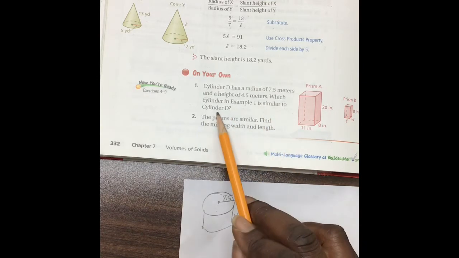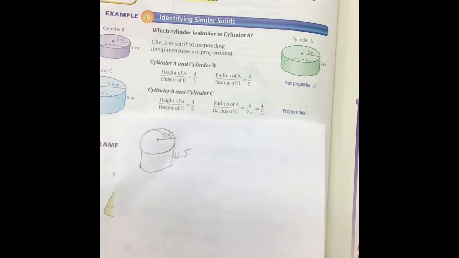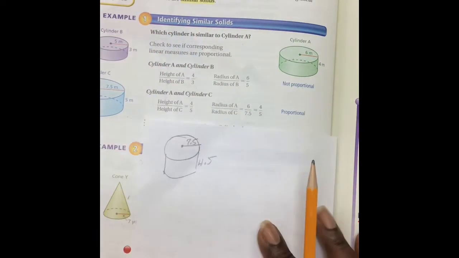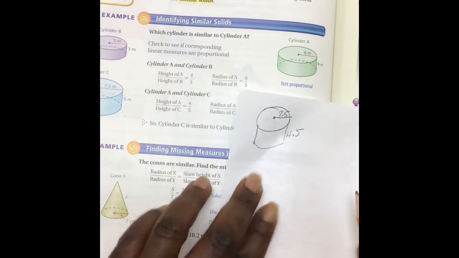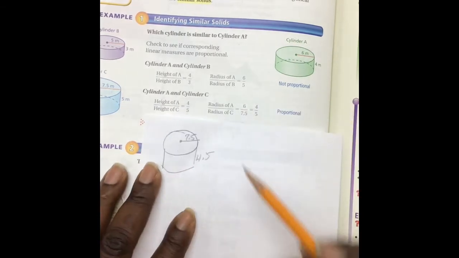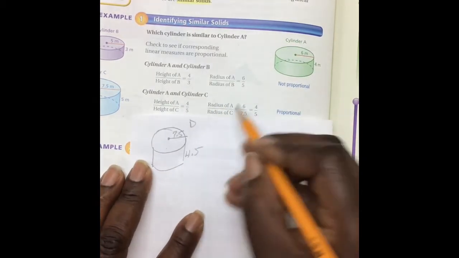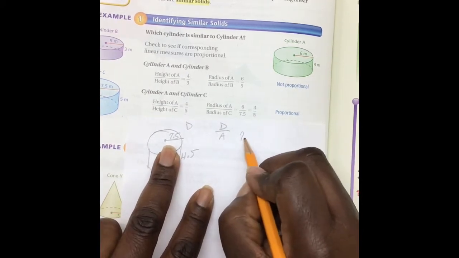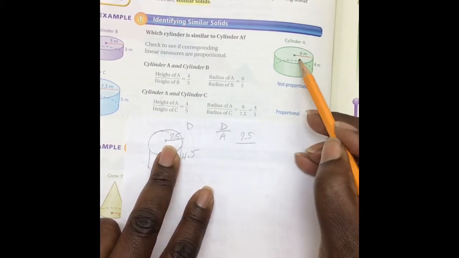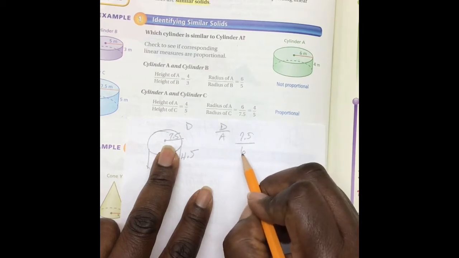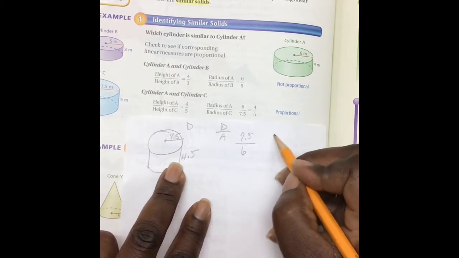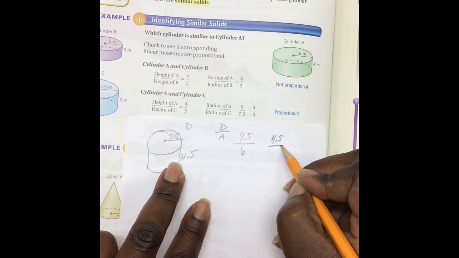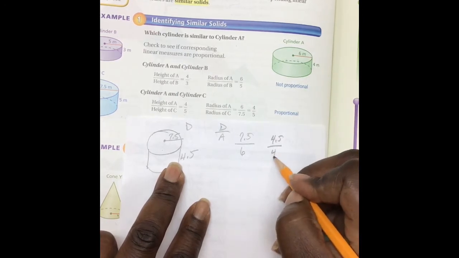So we go back up here to example 1. We have A, B, and C. Let's look at A. So this is D, so we're going to put D to A. Radius 7.5 to radius 6, height 4.5 to height 4. So that's D to A.